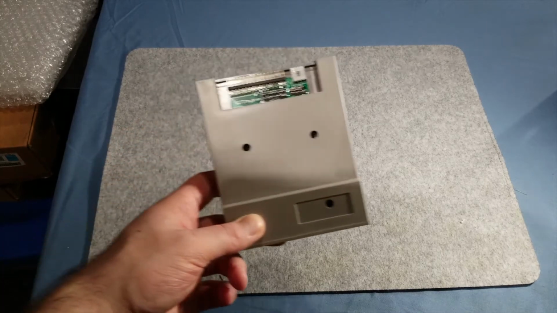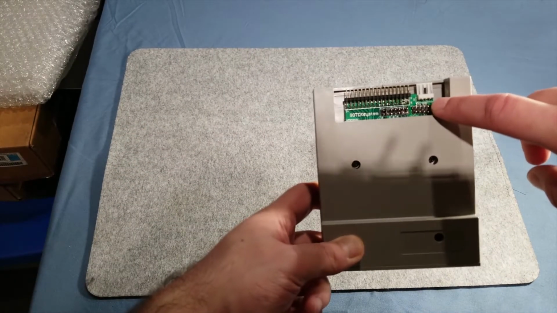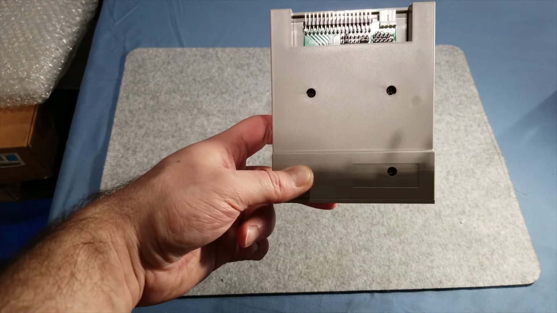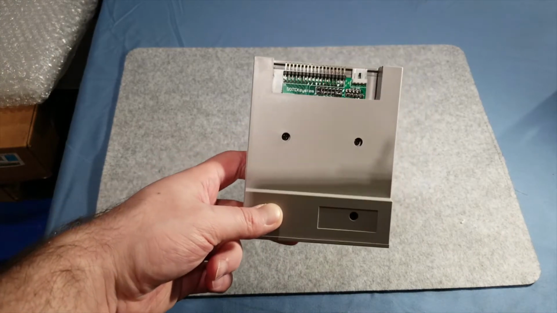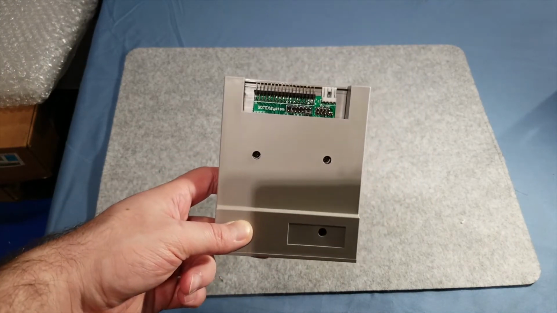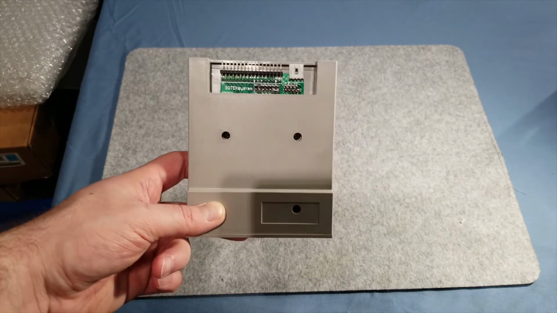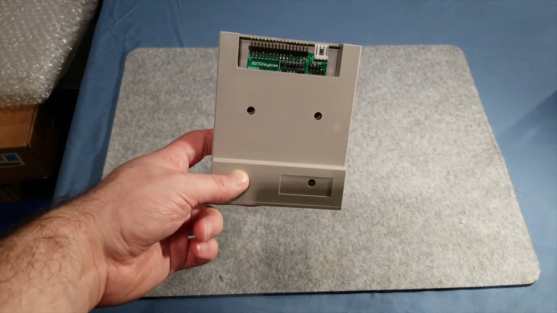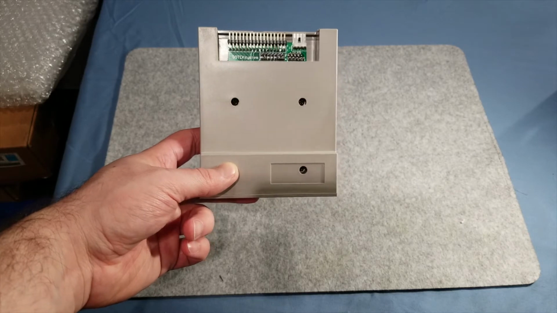Mine did not, however, have these header pins in here. I had to solder these on, and they're a little crooked, but whatever, they'll do. Yours may have them, yours may not. Mine didn't, and I'll have a video later showing me soldering them in. All you do is take these 3 screws out, and that's really all there is to it.